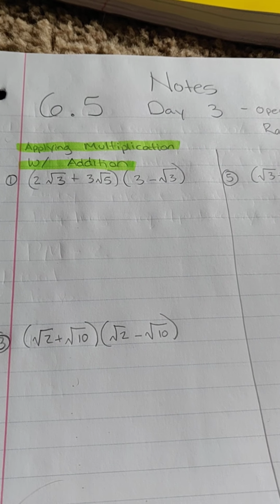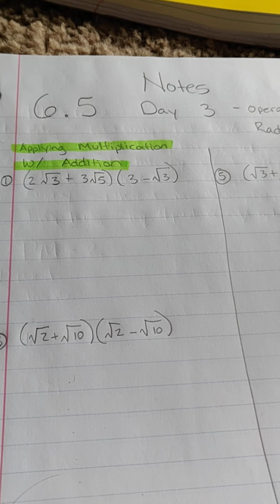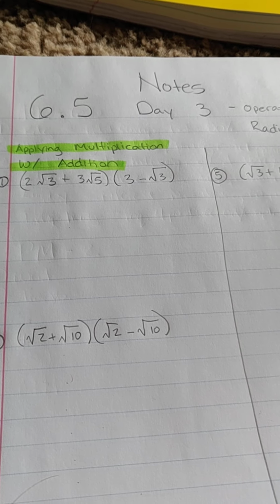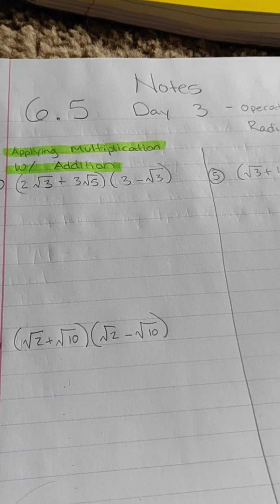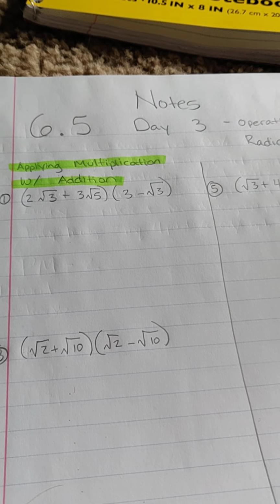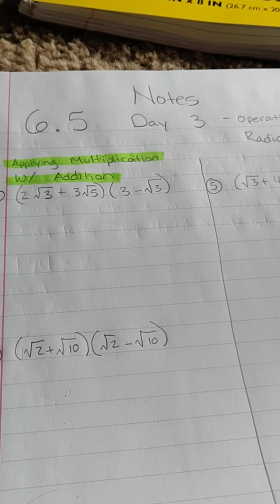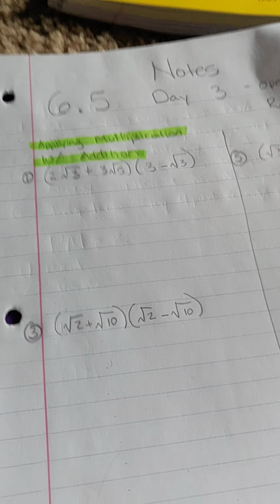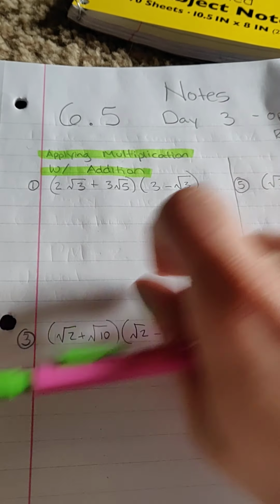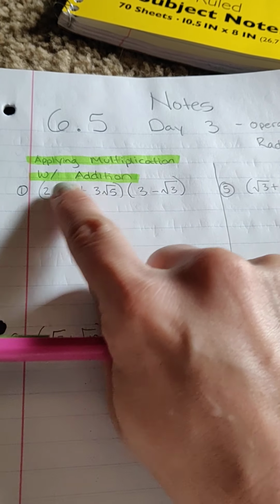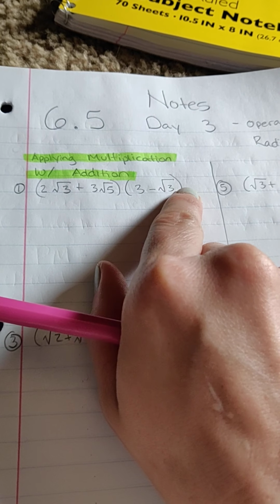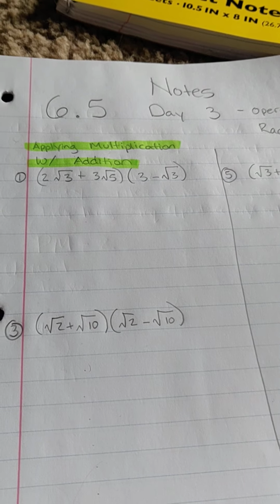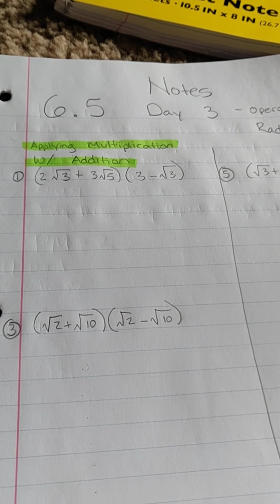Good morning. So what I'm going to do today for 6.5 day 3 is I'm only going to walk you through 3 different examples, and I picked out ones that I thought were a little bit different than the ones that are also on this page. I'm going to stress that with this section, it's important to know that we're multiplying. So when you see 2 things in parentheses here, we are going to be multiplying them together.